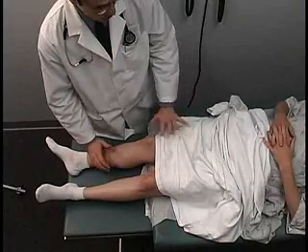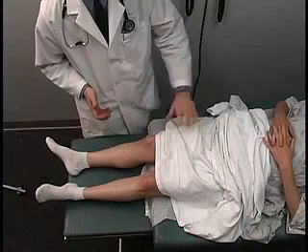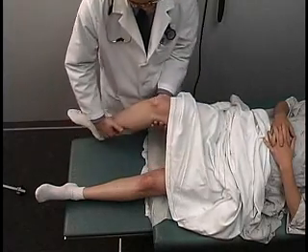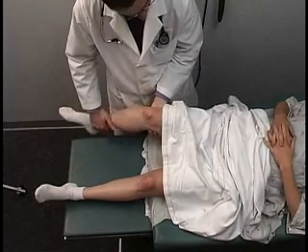Testing for the obturator sign is another test for appendicitis. With the patient's knee flexed slightly, raise and internally rotate his or her right leg. Pain may indicate appendicitis.